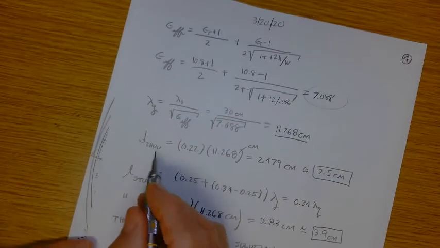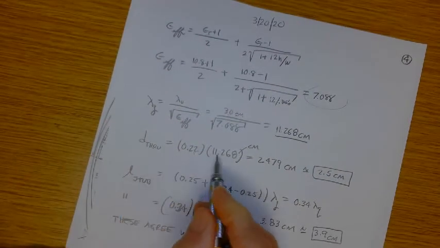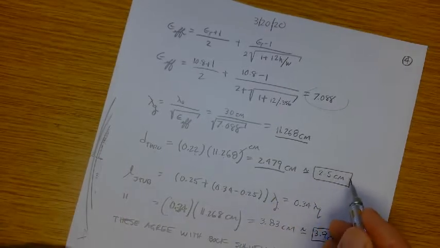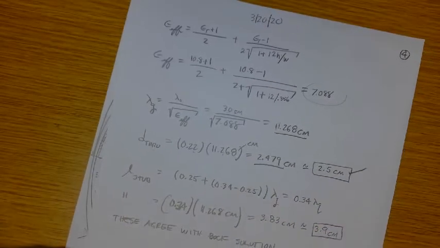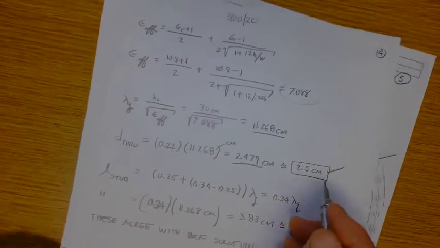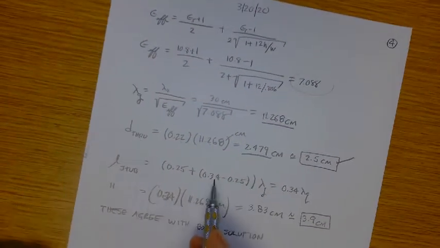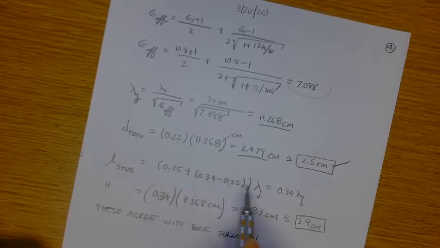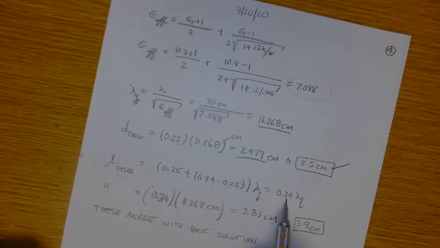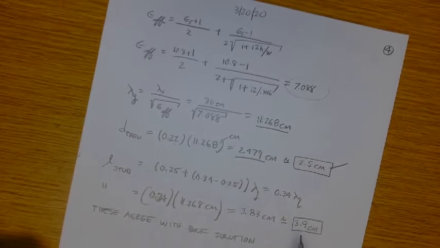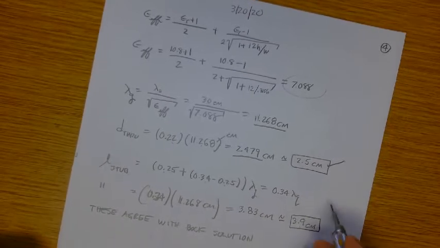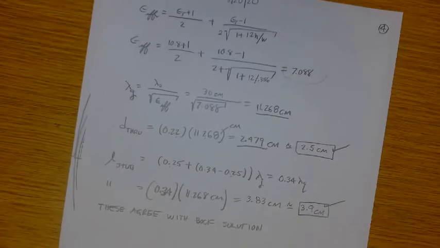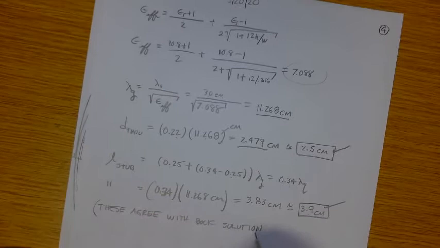So now my D through is 0.22 times 11.268, or 2.479, or about 2.5 centimeters, right? And then L stub is 0.34 minus 0.25 plus 0.25 times lambda G, or 0.34 lambda guide, which is about 3.9 centimeters, right? So these are Stu's answers from the back of the book. So finally, we get those to agree with the solution.